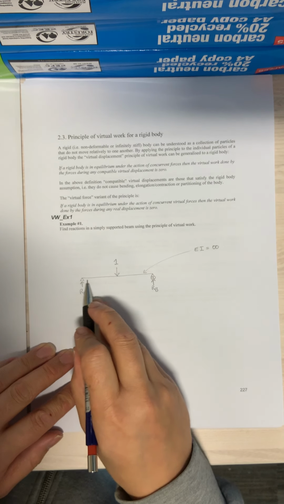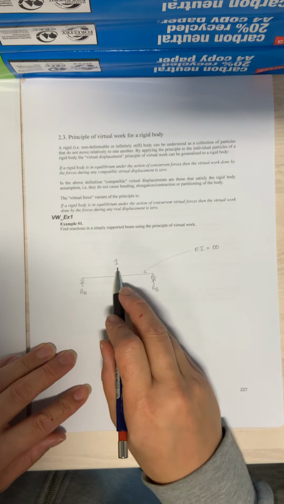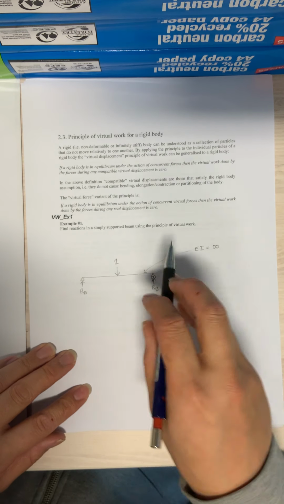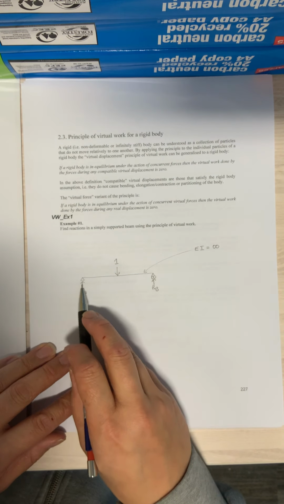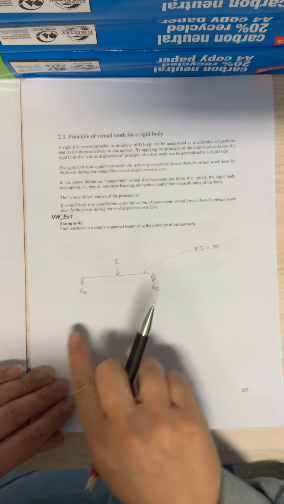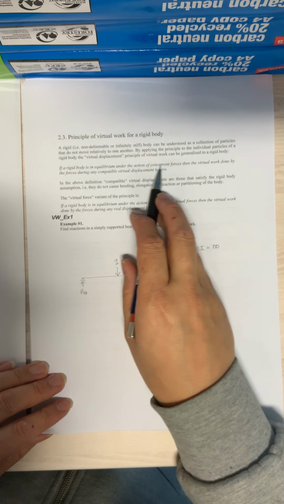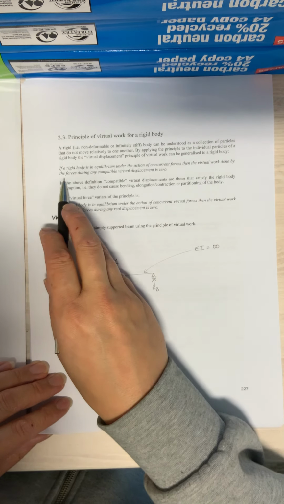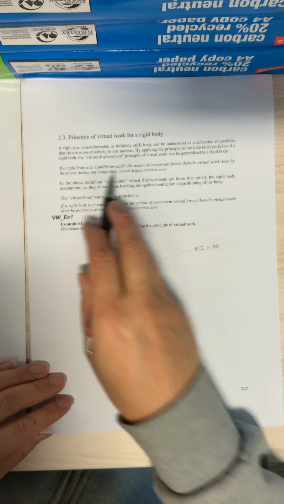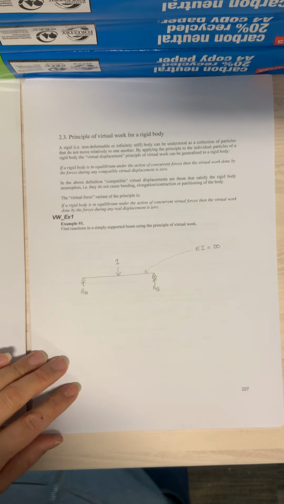So a rigid body, that's your rigid body. It's in equilibrium under the action of a concurrent force. So this rigid body is in equilibrium under RA, RB, and the 1, and it's not moving, of course, because it's in equilibrium. Then the virtual work done by the forces during any compatible virtual displacement is 0.